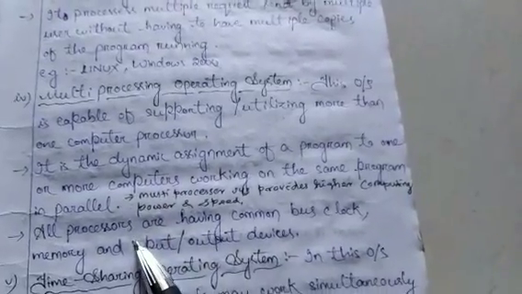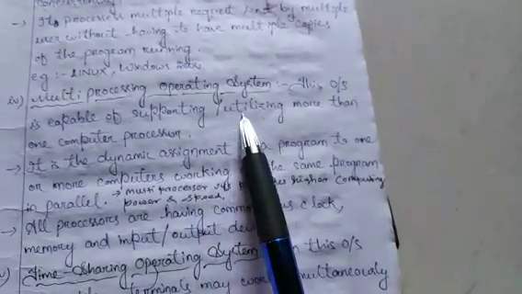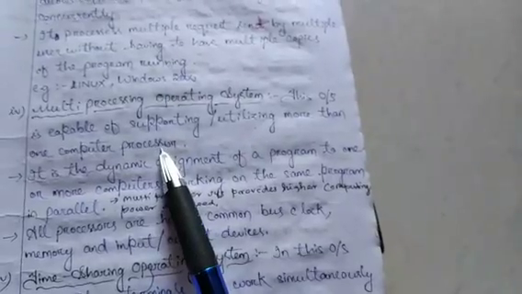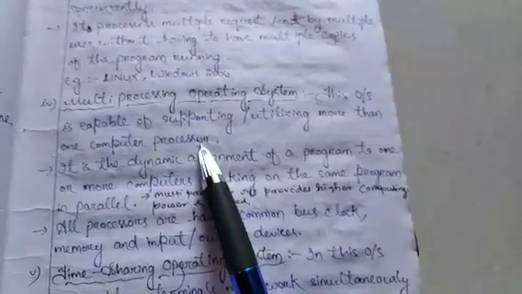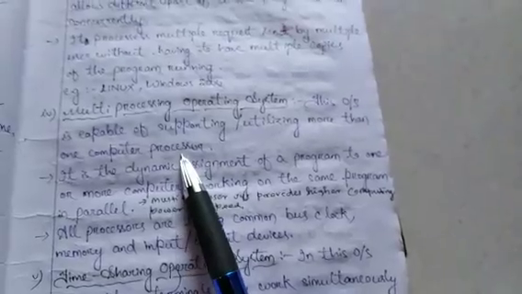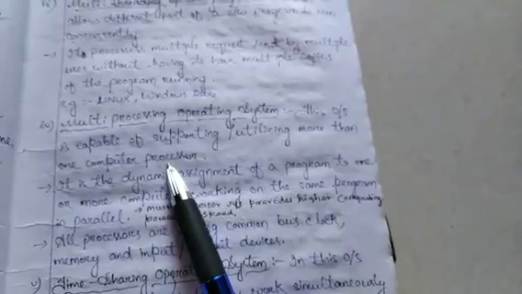So what happens in the multi-processing operating system? This operating system is capable of supporting and utilizing more than one computer processor. A single computer has a number of processors, so execution speed will be high. A number of programs can be executed simultaneously because there are a number of processors. A single processor can do several jobs at a time, but in a multi-processing operating system, the number of processors in a computer supports executing a number of tasks and programs at the same time.